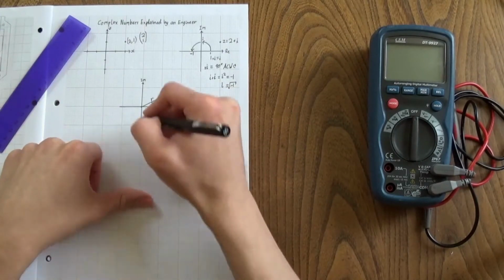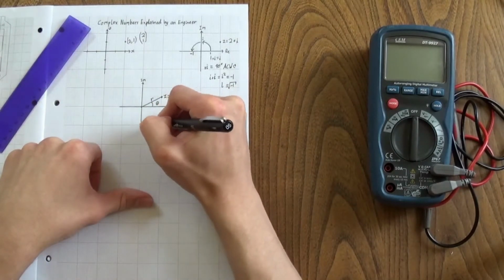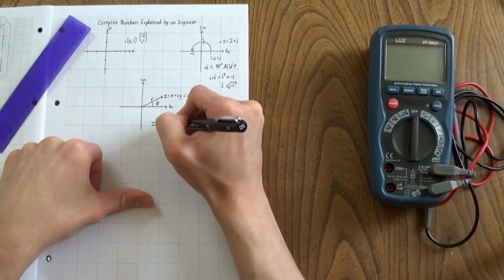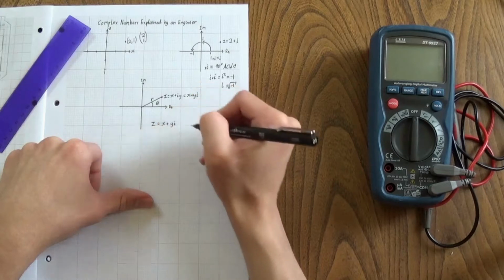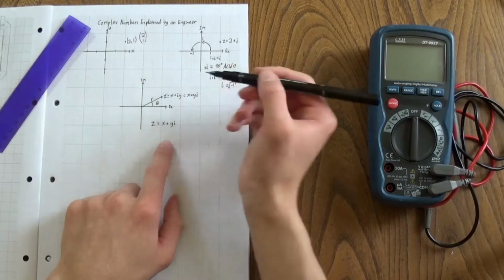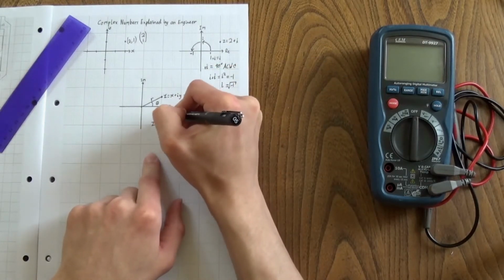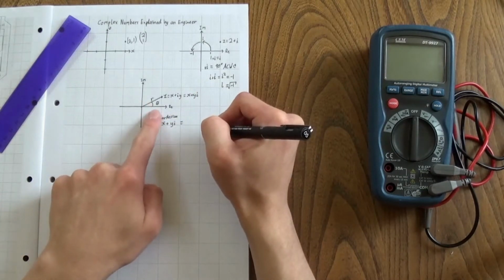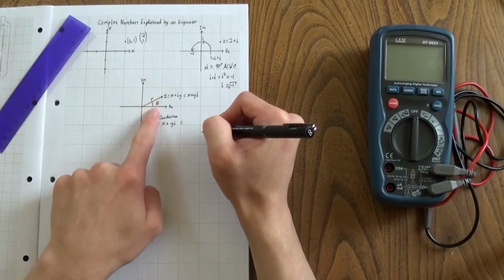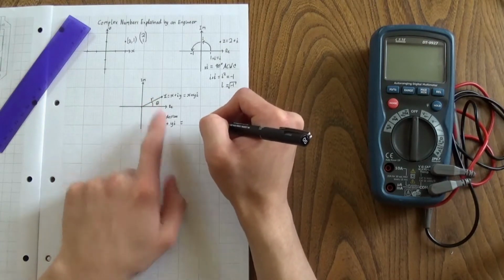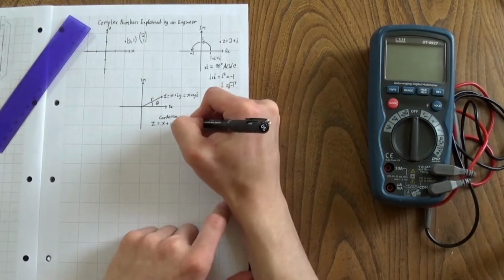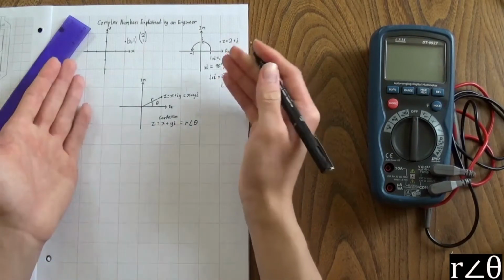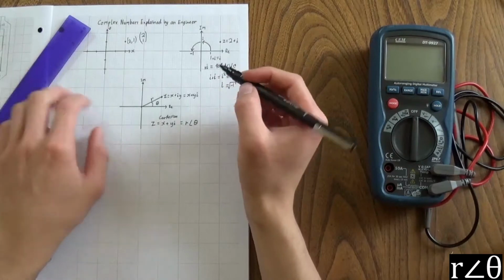So if you imagine we have z, algebraically we can just write out x plus yi. This is the Cartesian form. But we can also write it out with this and this, the magnitude and angle. So we call this angle the argument, it is r, and then the angle, theta. And that just represents the same information.